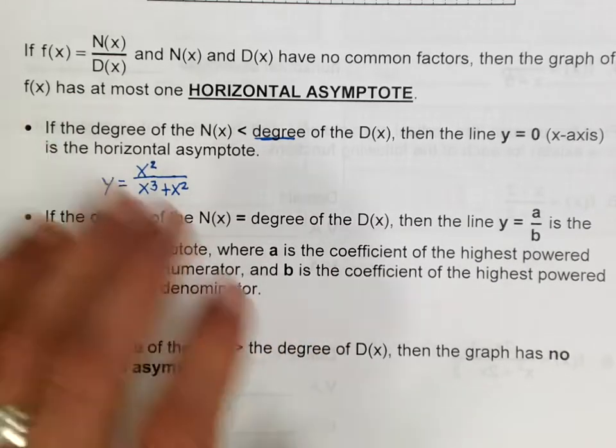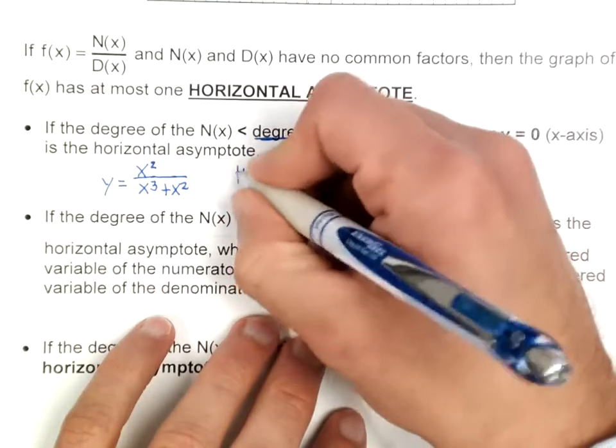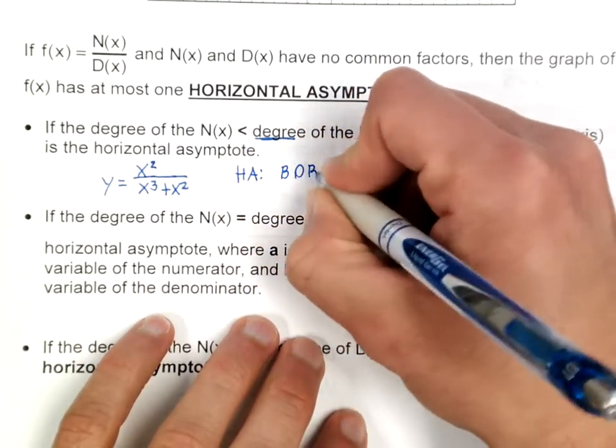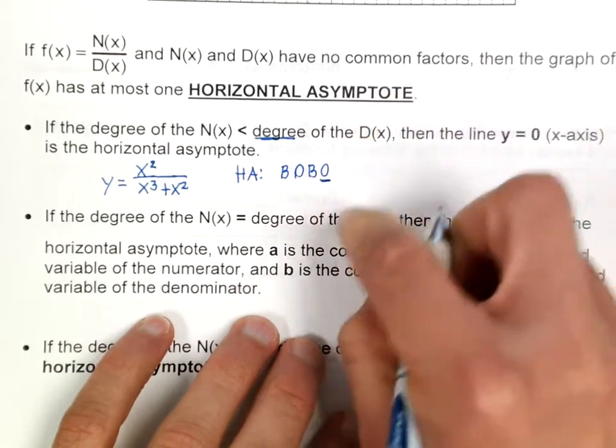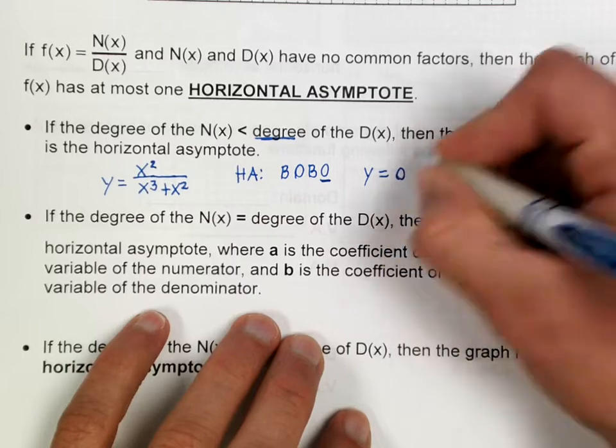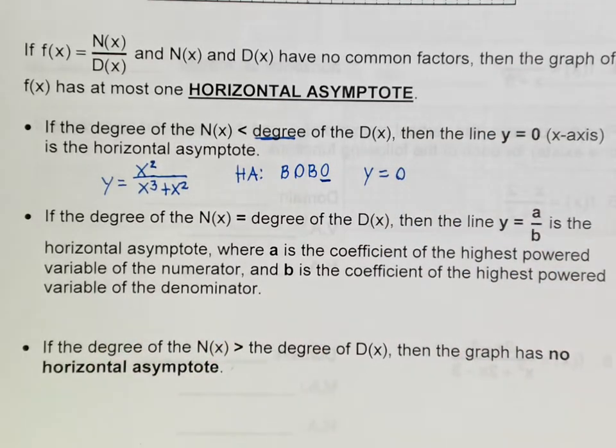If you happen to have that, then to find the horizontal asymptote, we're going to call it BOBO. BOBO means bigger on bottom, and the last letter gives you what it is. The horizontal asymptote, therefore, is going to be y is equal to 0. That's pretty much it for that one.